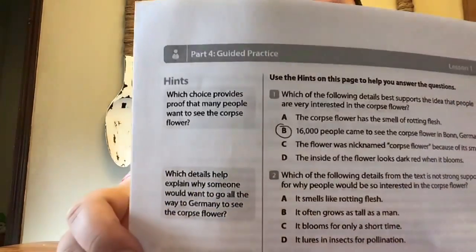That is true. That is your answer because the rest of the article talks about why people want to see it so badly. What is it about the flower that people want to line up and see, that 16,000 people are coming to see? The smell, how big it is, how it only blooms for a certain period of time. That's why. So B is your answer. So, question number 1, answer is B.